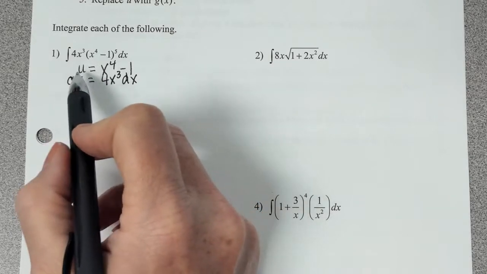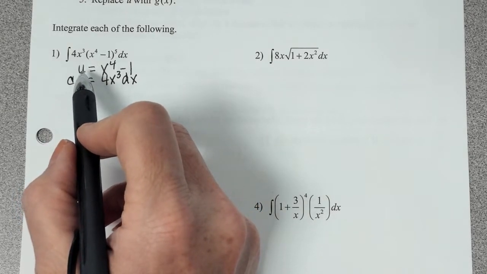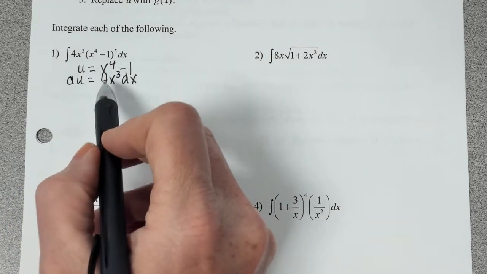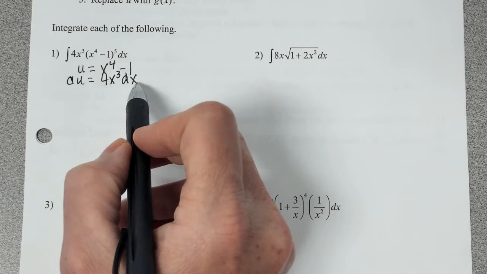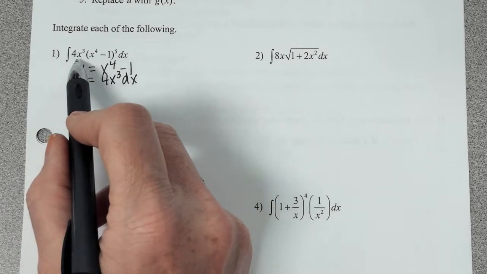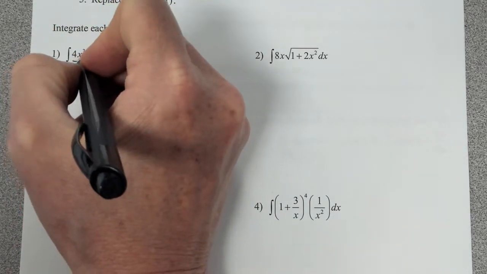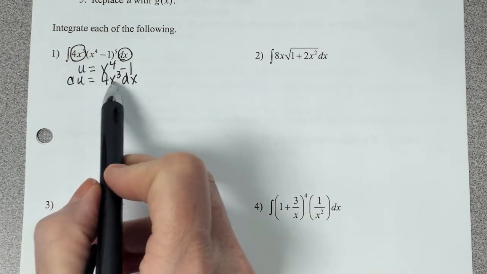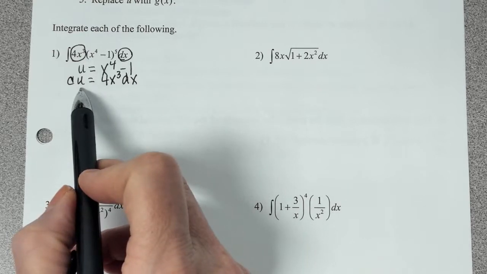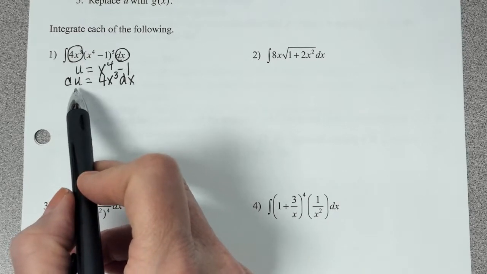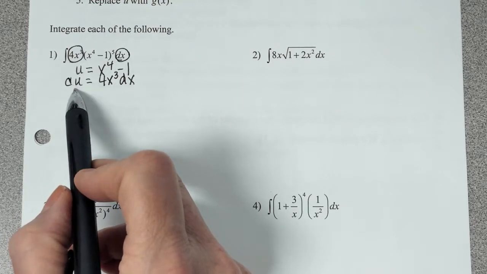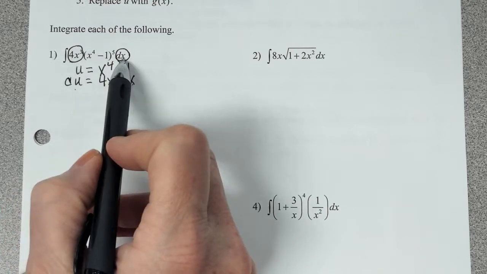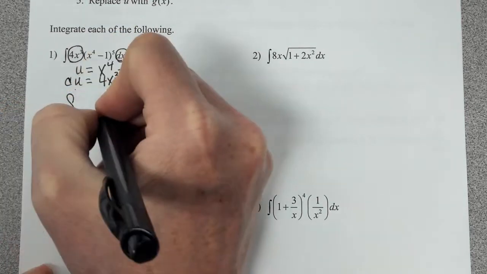The reason I have to do that is because I'm using implicit differentiation. The derivative of u is 1 du. The derivative of x to the 4th is 4x cubed dx. So now I look back at my problem, and here's 4x cubed dx. What is another name for 4x cubed dx? It's just du, isn't it? See how right here it says du is 4x cubed dx? So this 4x cubed dx is just going to become du.